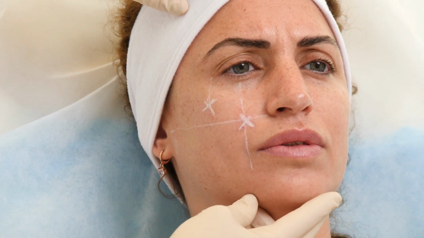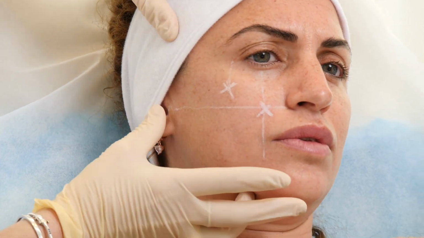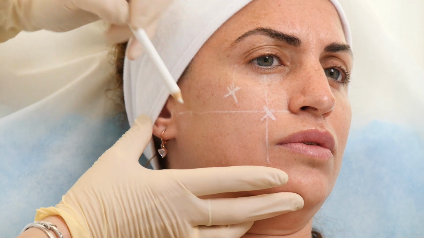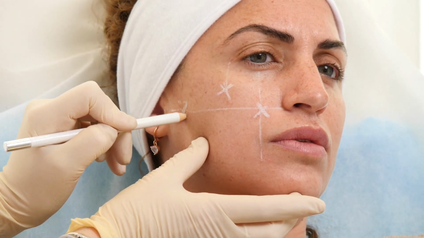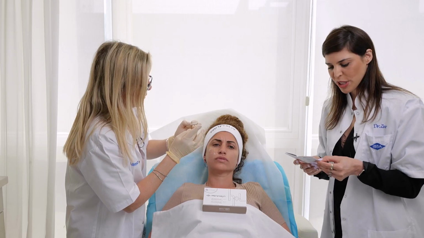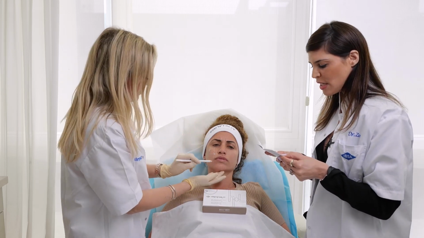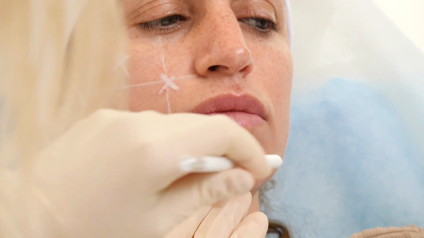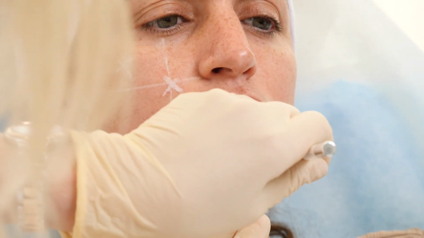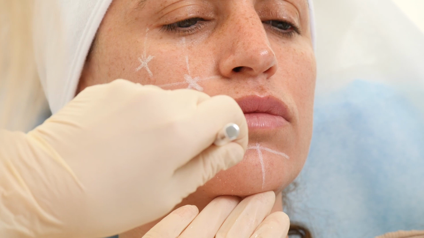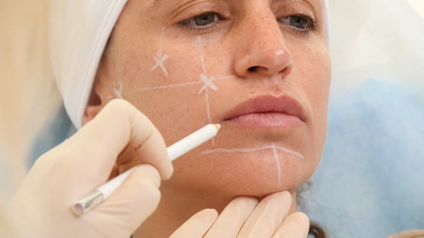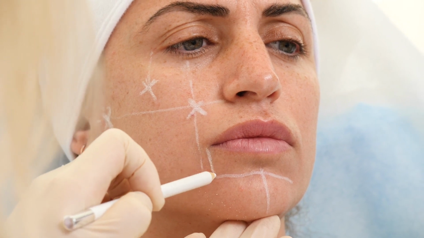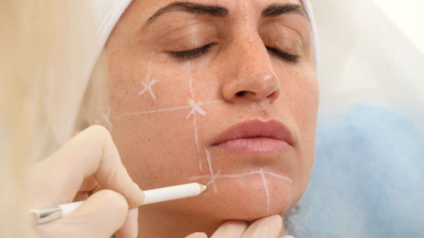Point number 3, tragus. Make sure to stay at least 1 centimeter anterior to the inferior margin of the tragus. Fourth point, chin. Draw a vertical line in the center of the chin. Draw a perpendicular line 1/3 from the top of the vertical line. From the point of the insertion, move 1.5 centimeters towards the oral commissure to locate the injection point.